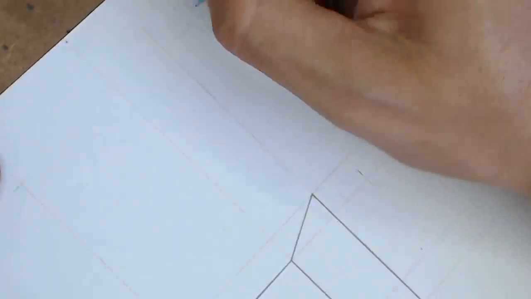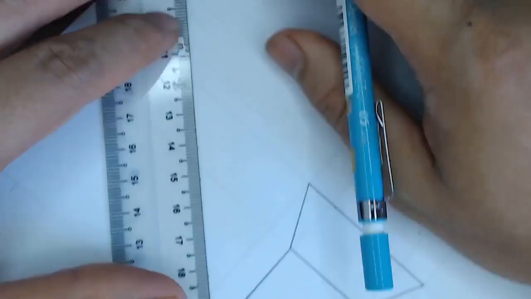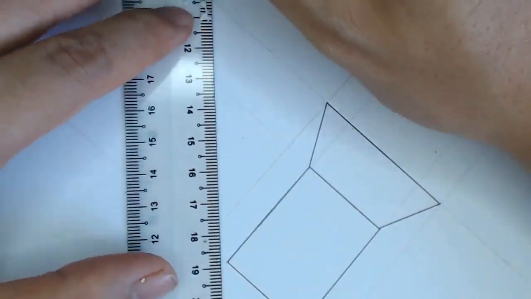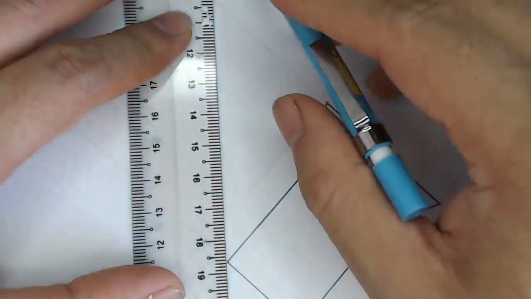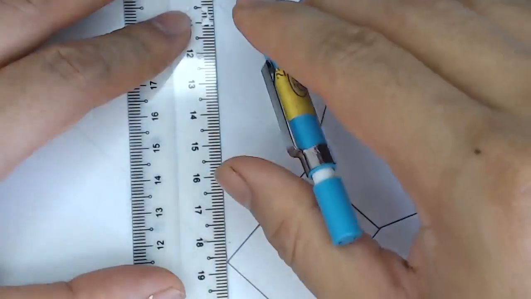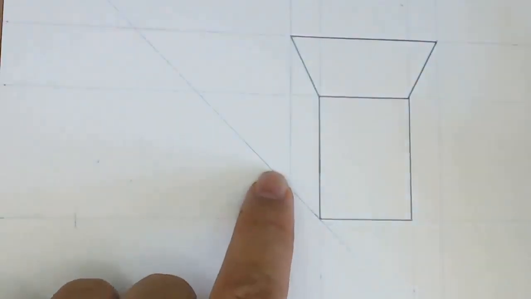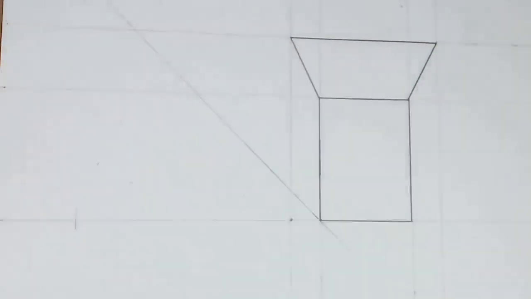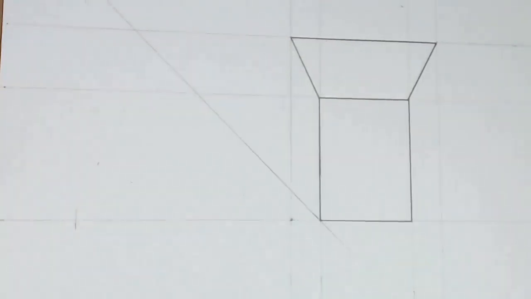Now I've got 2 points. If I connect this with this, I will have a 45 degree line. Make sure you do this lightly. Just make a light line to be a guideline. Okay, now we have 45 degrees. Do you have this line? We need only one line that has some angle.